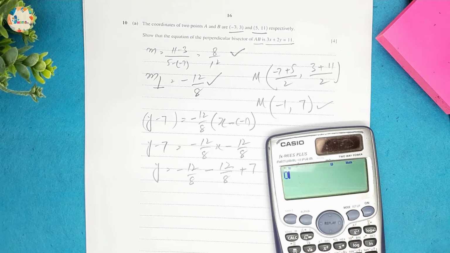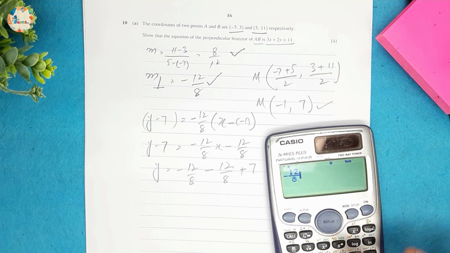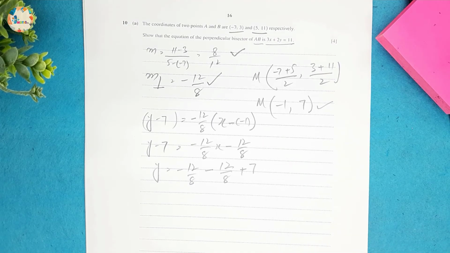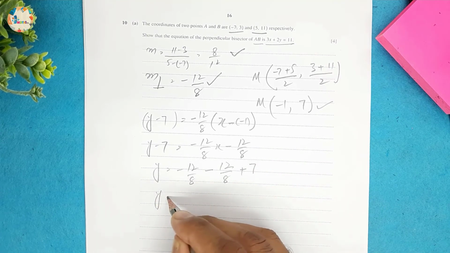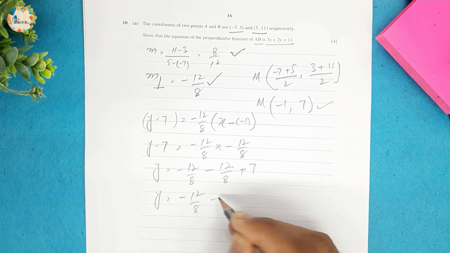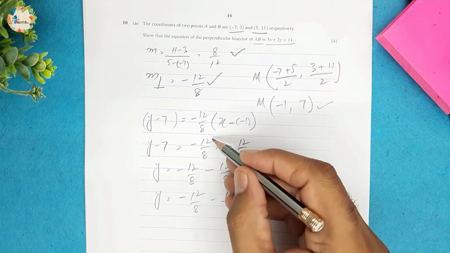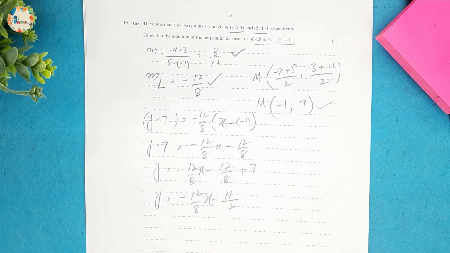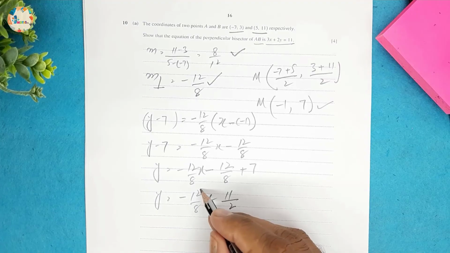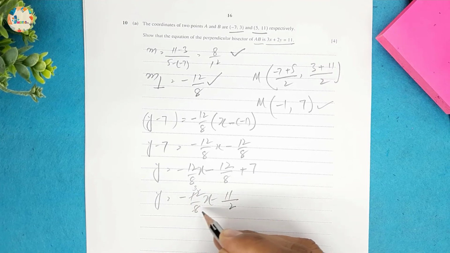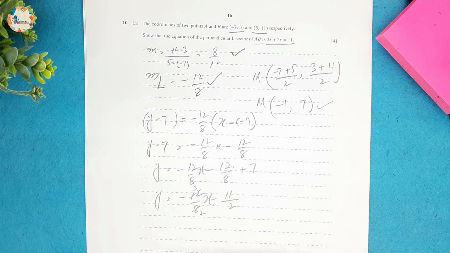This will be minus 12 over 8 and plus 7, and this will be equal to 11 by 2. So y is equal to minus 12 over 8 x plus 11 by 2. This will be basically the format, and this will be x, which we missed over here, so we can simplify this: 4 3s are 12, and 4 2s are 8, so it will be 3 by 2 basically.